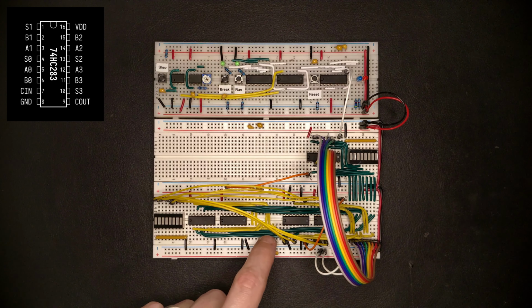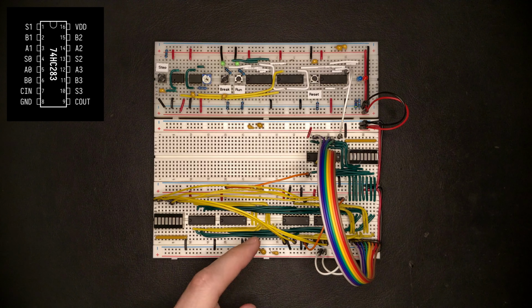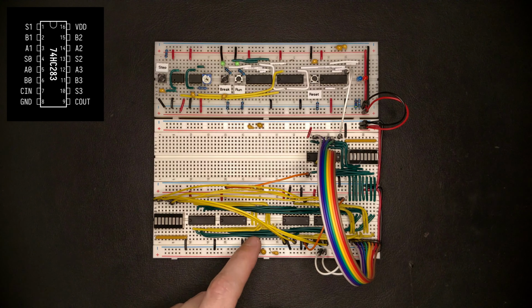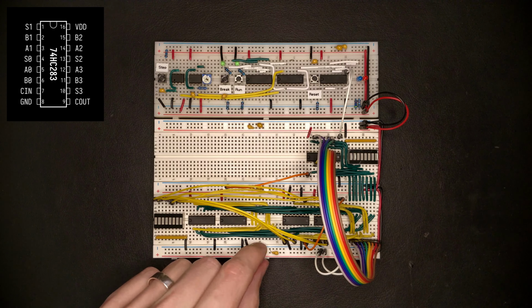So down here, this is now our input for the relative jump offset. Let me wire this up to some constant value so we can test things out.